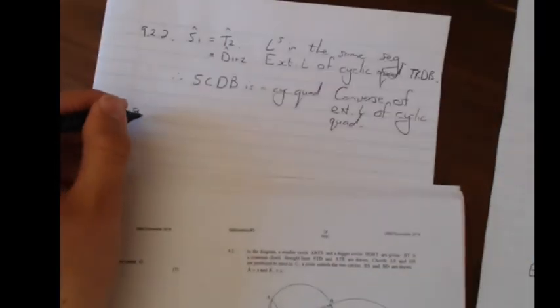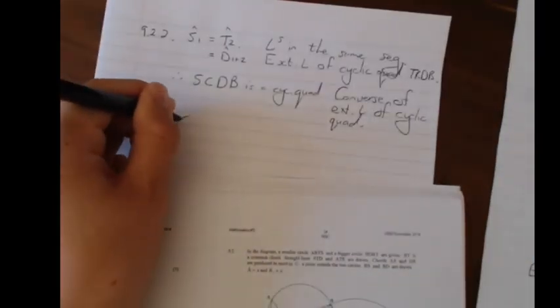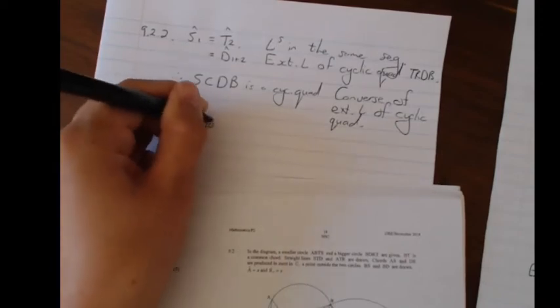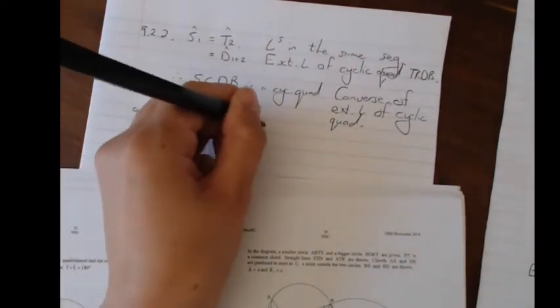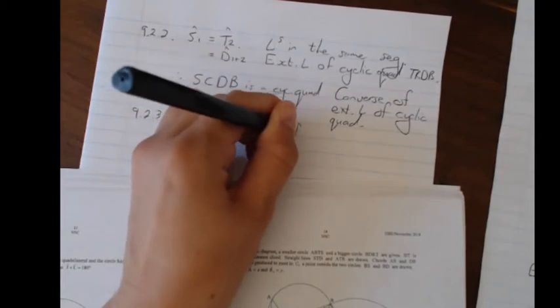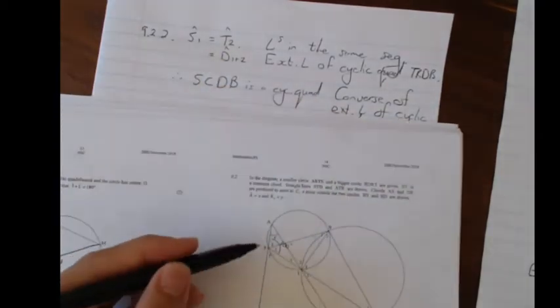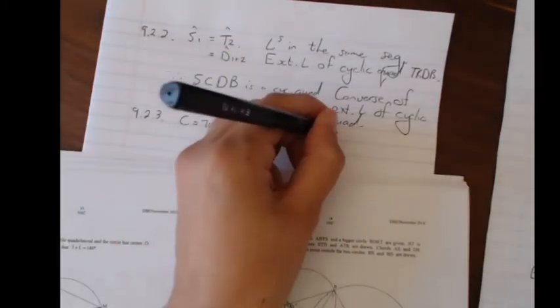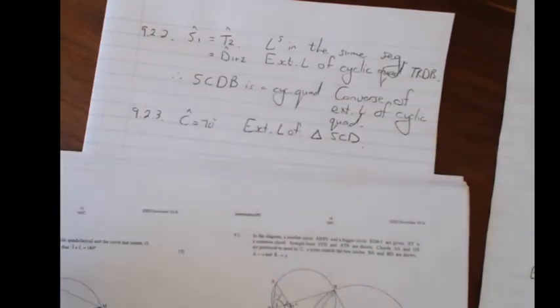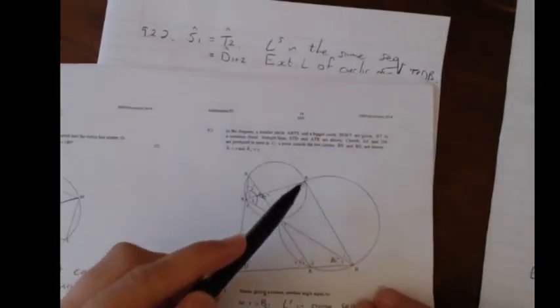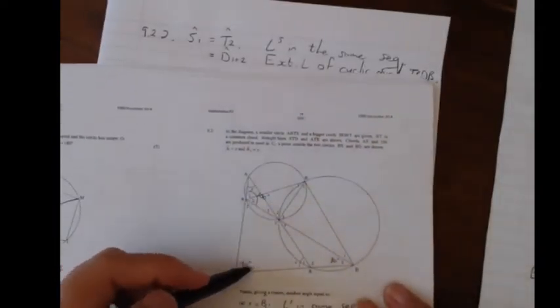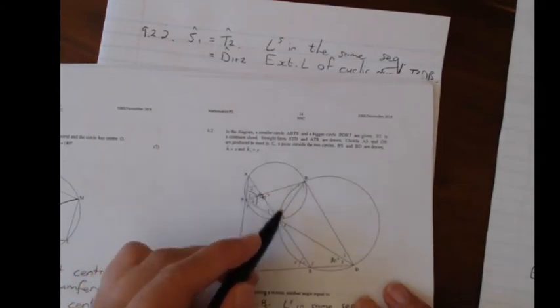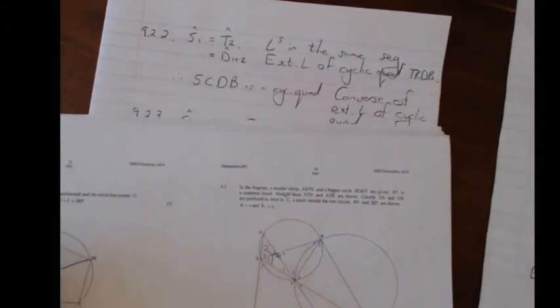For 9.2.3, angle C is 70 by exterior angle of triangle SCD, because there are so many triangles and things going on in this sketch. The exterior angle of this triangle SCD is 100, this is 30, so that's 70.